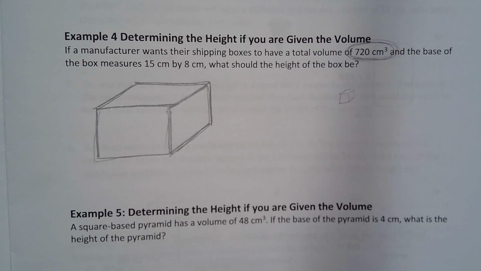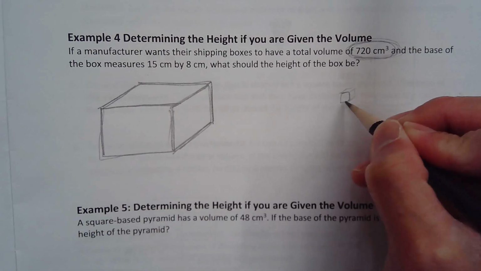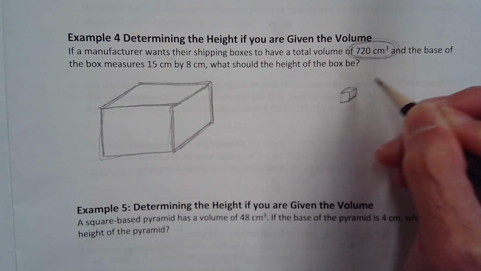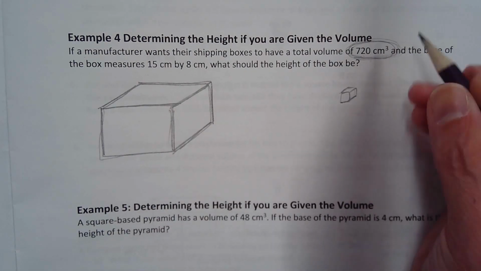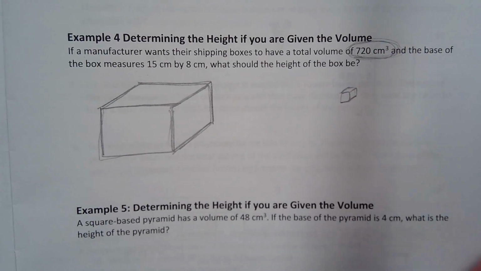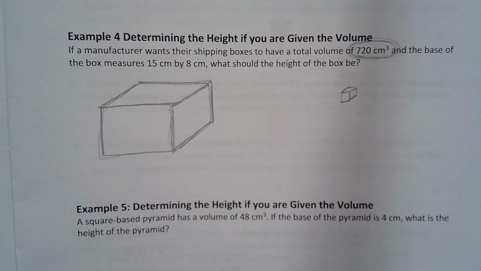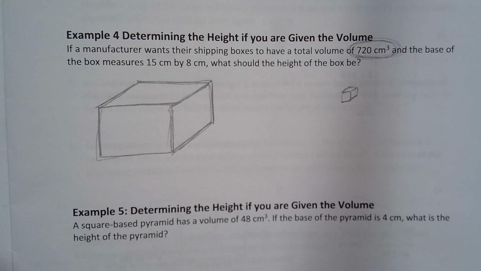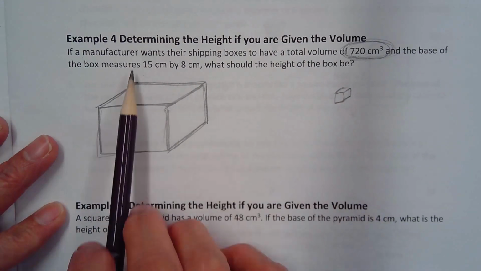So that's approximately 1 cubic centimeter. So when you think about that, 720 cubic centimeters means you can fit in 720 of those little sugar cubes. So let's take a look.